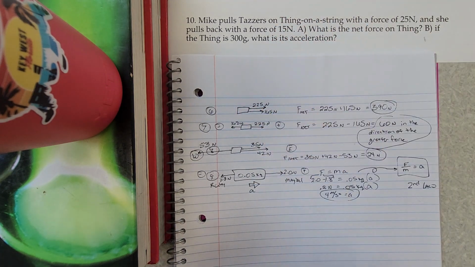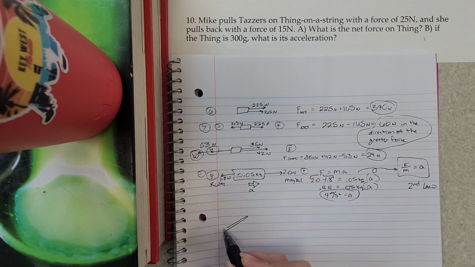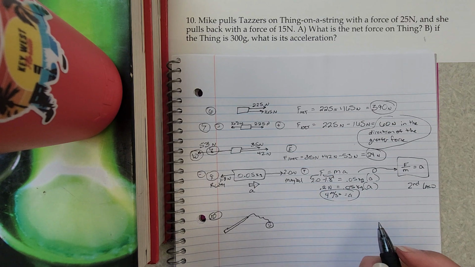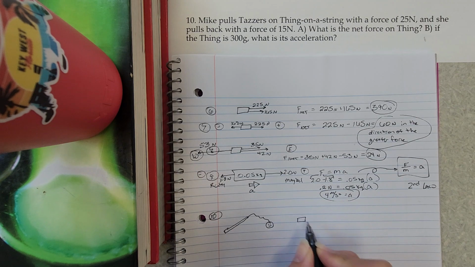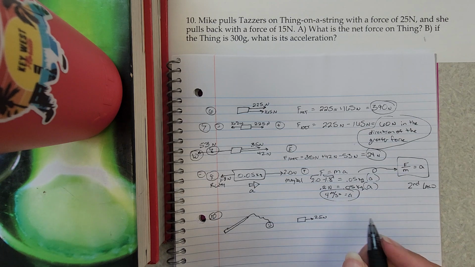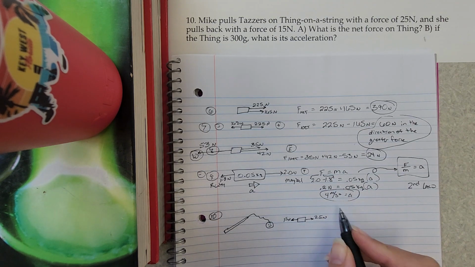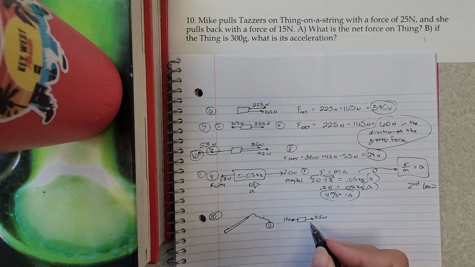Last example, Mike pulls Tazzers, my Pomeranian, with a thing on a string. That's one of those cat toys that has a pole, a string, and something on it. And the animal chases it. Mike pulls with a force of 25 newtons, and Taz pulls back with a force of 15 newtons. So the net force acting on this thing is 10 newtons to the right.